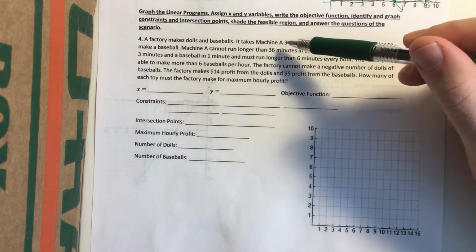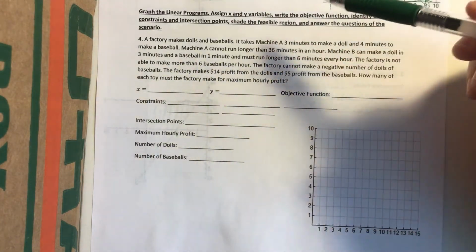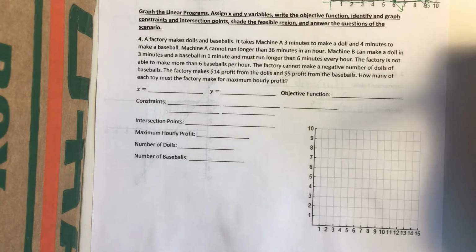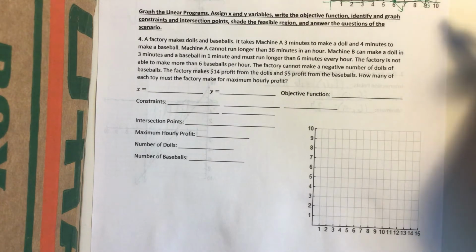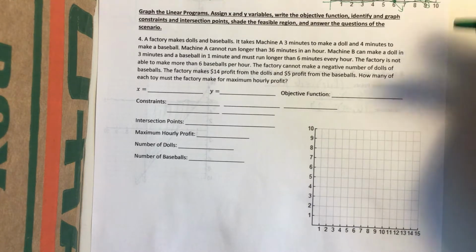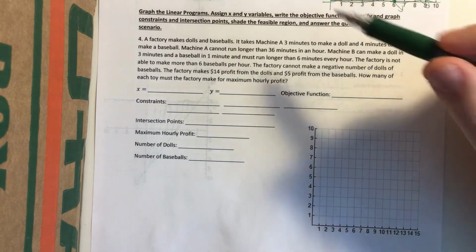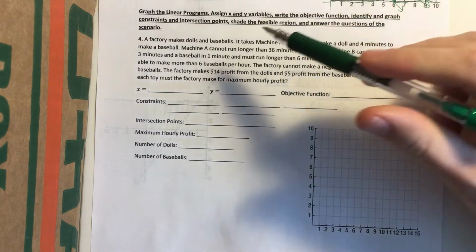Sure, it takes machine A 3 minutes to make a doll and 4 minutes to make a baseball. Machine A cannot run longer than 36 minutes in an hour. Machine B can make a doll in 3 minutes and a baseball in 1 minute and must run longer than 6 minutes every hour. The factory is not able to make more than 6 baseballs per hour. And then the factory cannot make a negative number of dolls or baseballs.